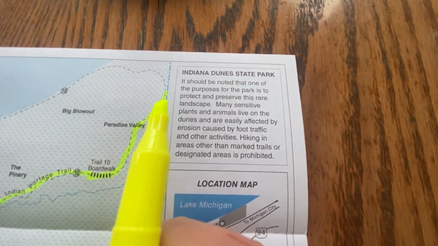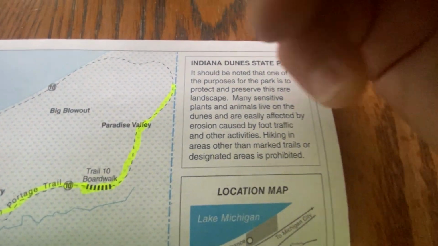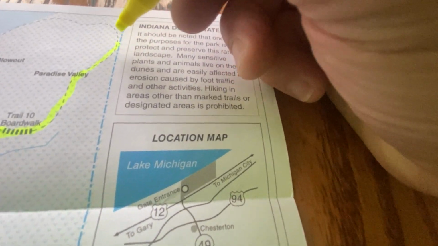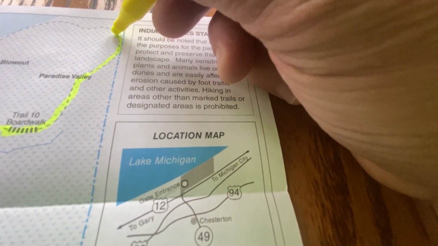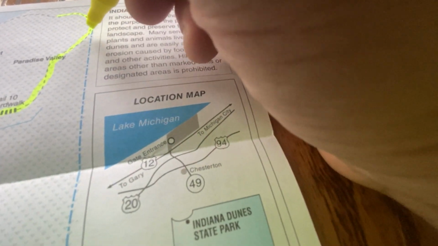But anyway, I just wanted to point that out. I would say you'd only want to use those bathrooms, which are open 24 hours, in an emergency, because the state park would not want you going in and out through that.